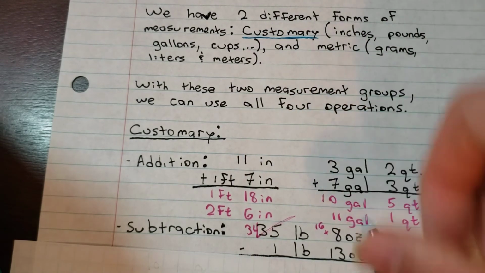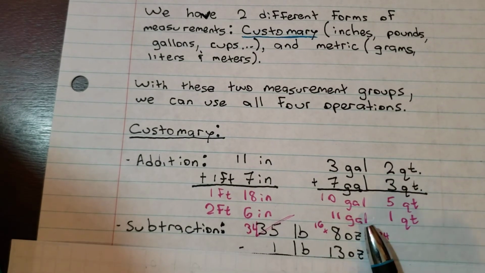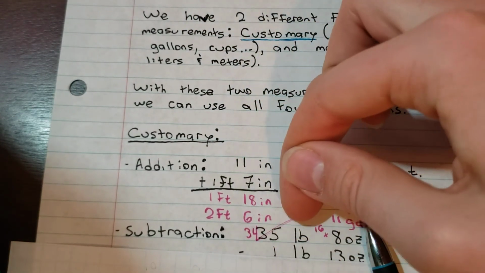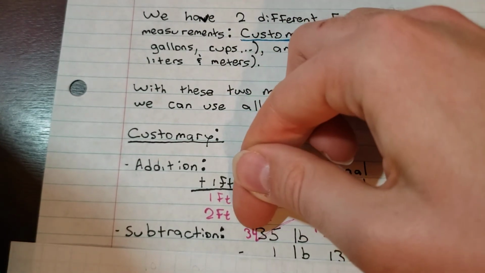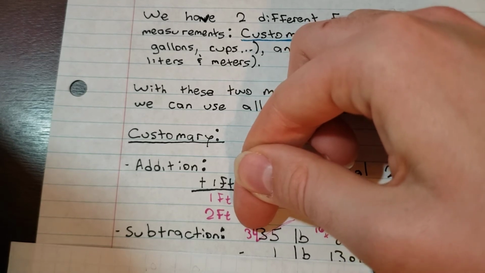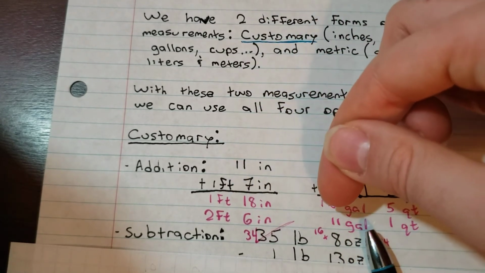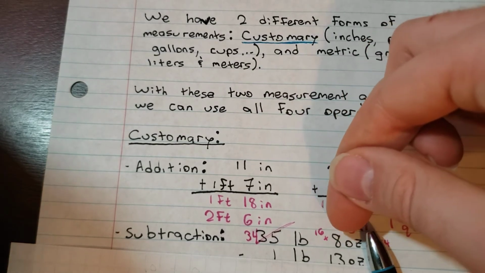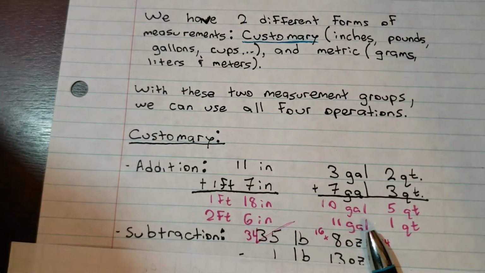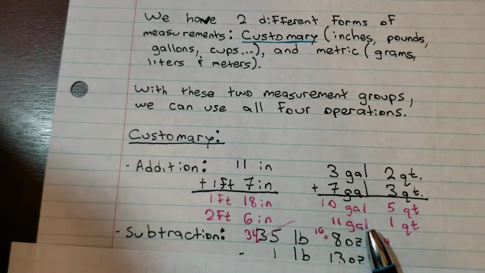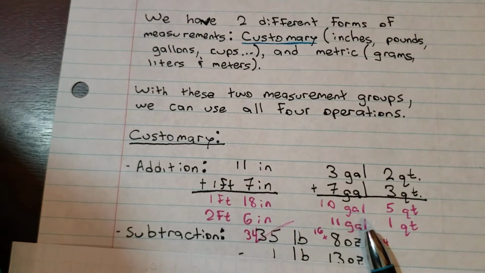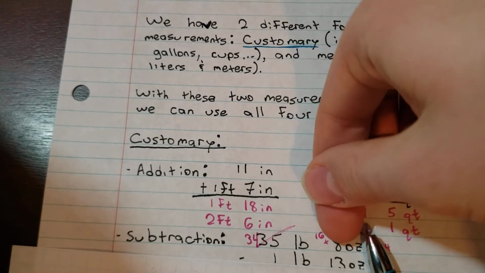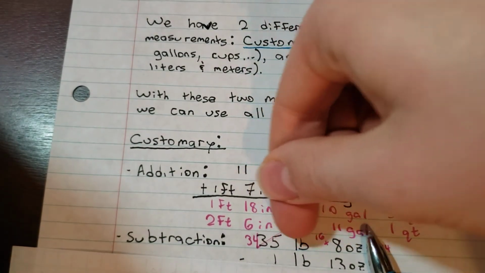So I need to come over to my pounds and, well, rather I'm subtracting 1 pound, leaving 34. But in 1 pound, there are 16 ounces. So now I'm adding 16 to my 8 ounces. So it's a lot like carrying over from regular addition, except we don't have 10 units per spot. We have different units depending on what we're talking about.